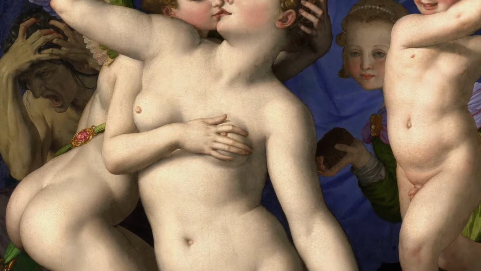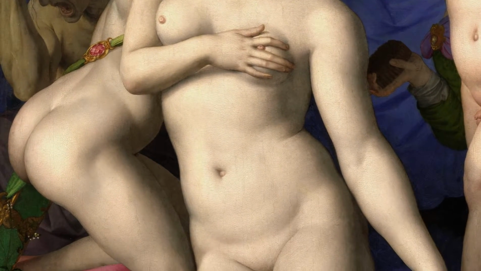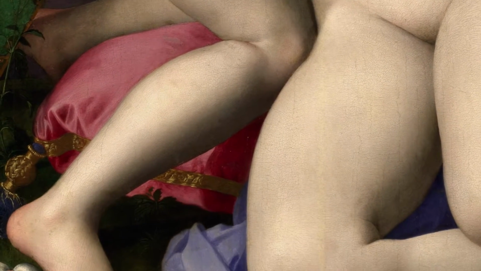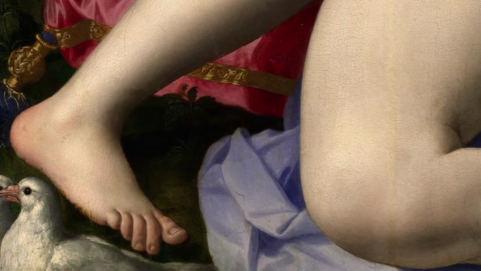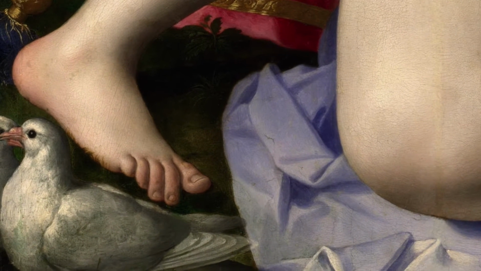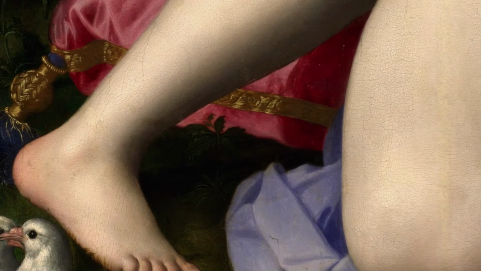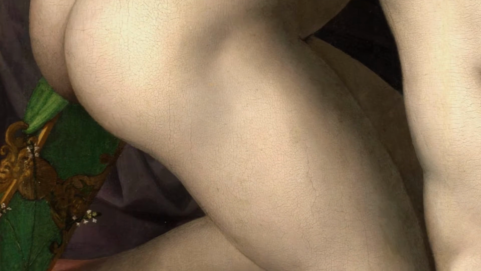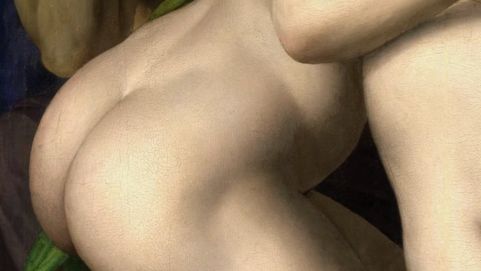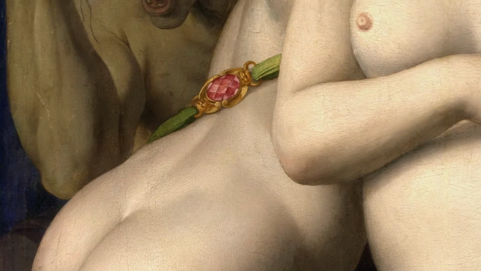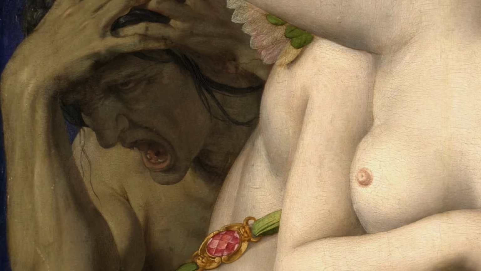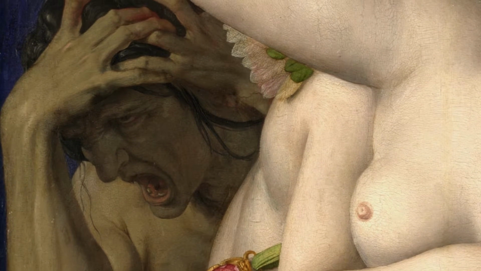You see the dove? The dove, of course, is a symbol of fidelity. And fidelity is being crushed here, is it not, by Cupid's foot? Look to the left of Cupid's back. You see the figure here in anguish, pulling at her hair in a deep cry. This is a syphilitic figure, someone who has contracted syphilis from their unrestrained sexual activity.